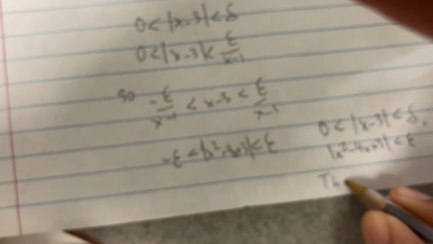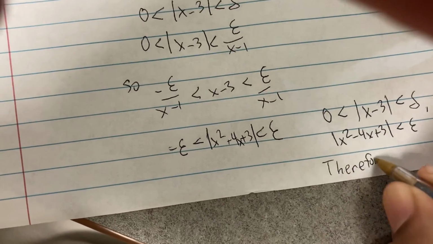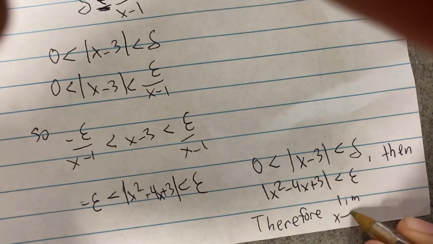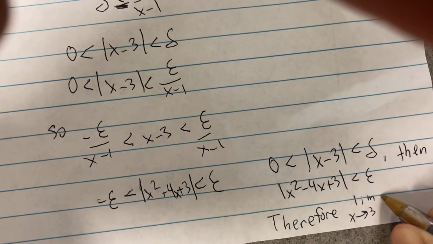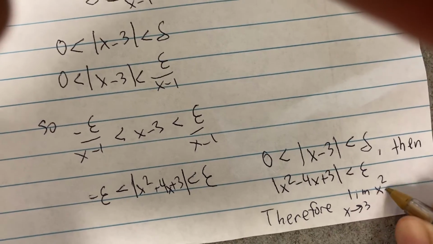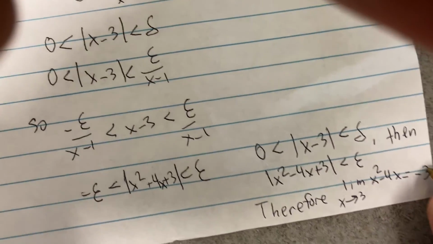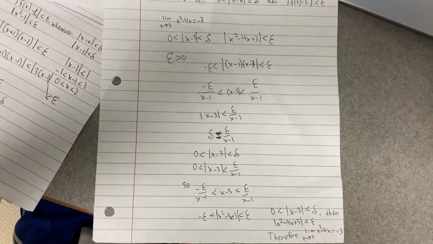Right. So therefore, the limit as x approaches 3 of x squared minus 4x equals -3. And that is basically how you solve that.